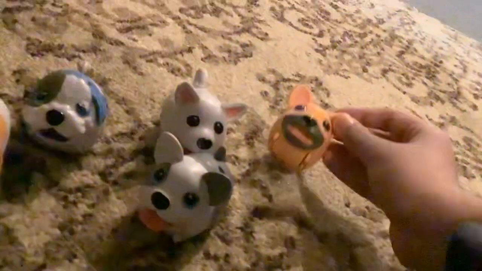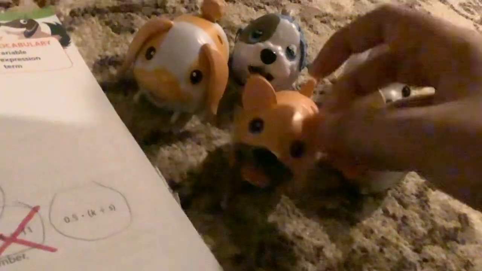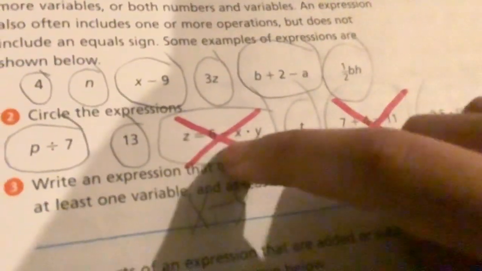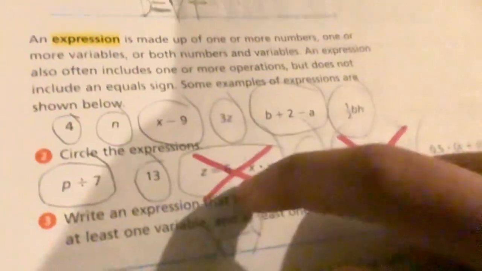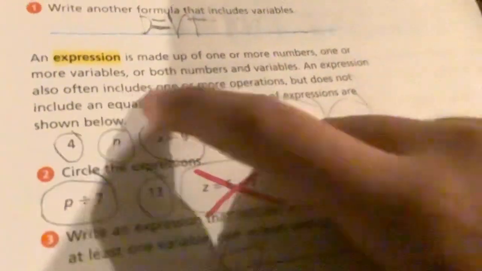But how about z equals 6 minus x times y? Wait a minute. Did you say equals? That's not an expression. That's right, Frenchie. Because z equals 6 minus x times y obviously has an equal sign in it, so it cannot be an expression. An expression does not include an equal sign. But this one does, so it's not an expression.